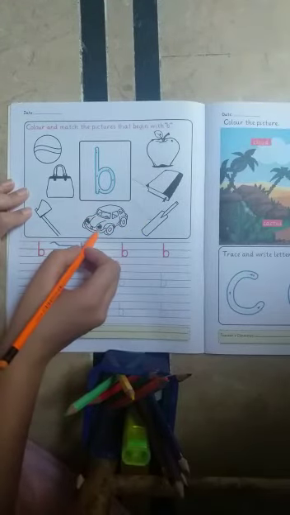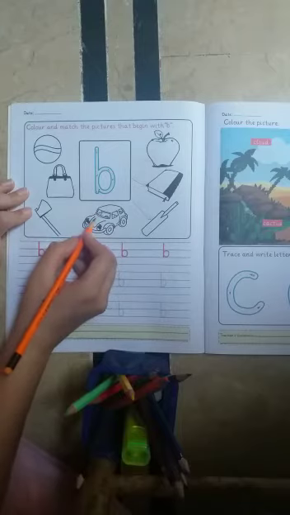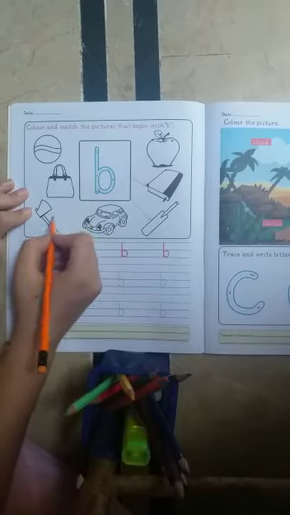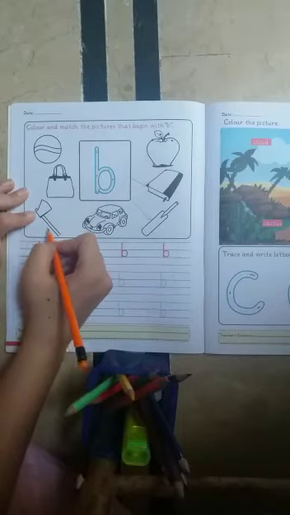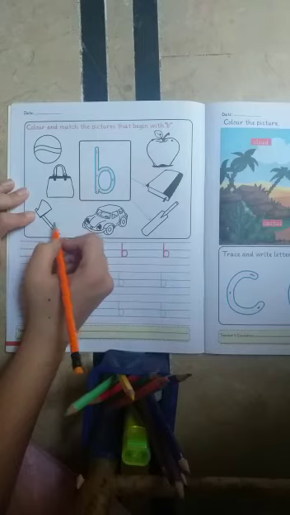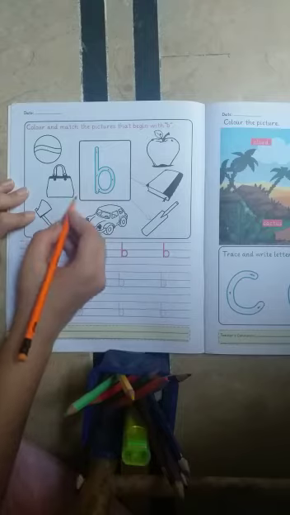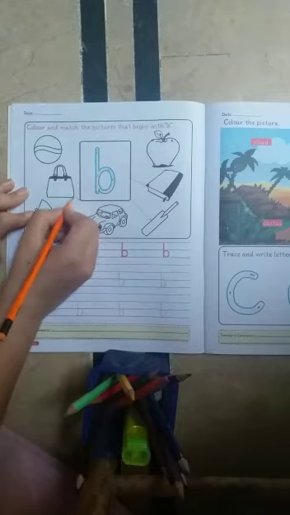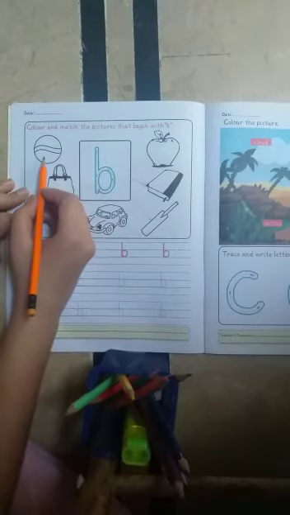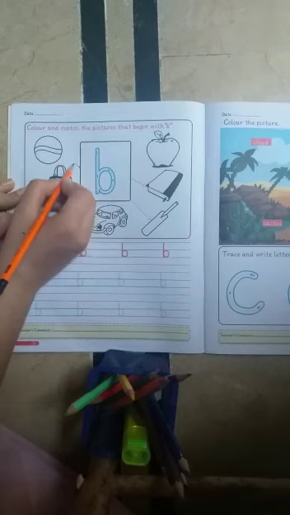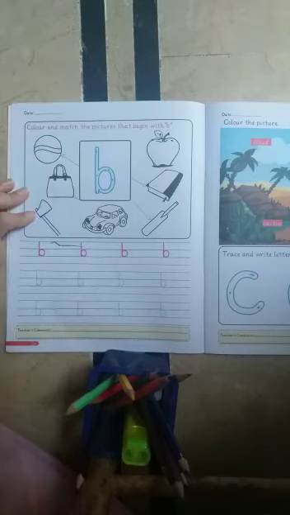And what is this? Car. No. K. And what is this? Eggs. No. And what is this? Bag. B. And what is this? Ball. Very good.